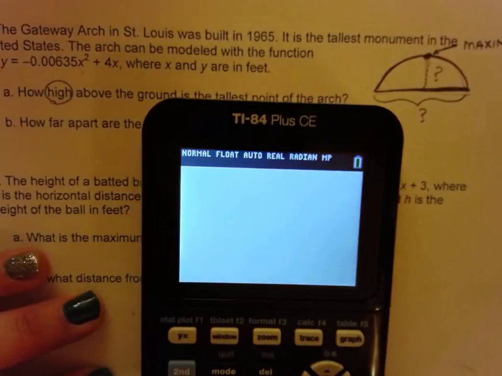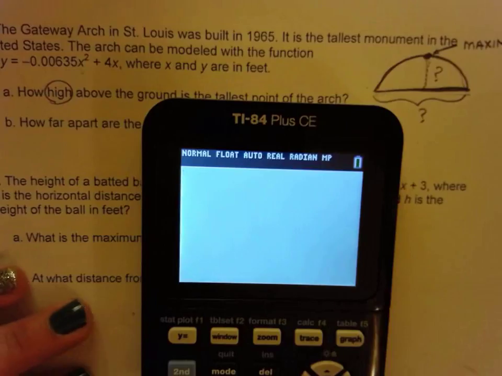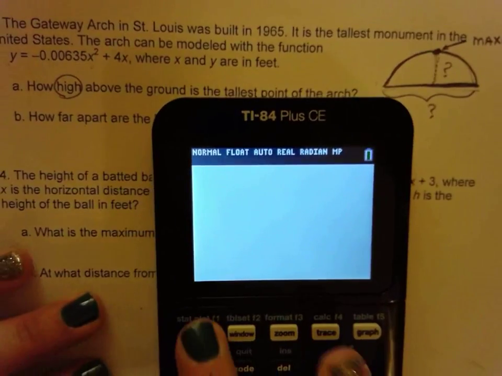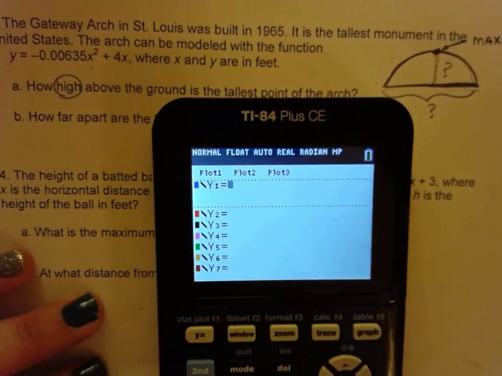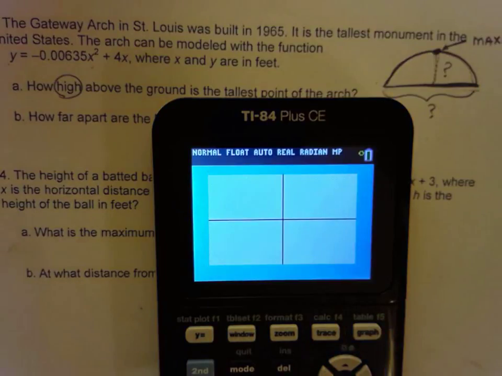All right, so let's put the equation into the calculator. So y equals negative 0.00635 x squared, and then plus 4x, and hit graph. Okay, there's your arch. That does a pretty good job like that. I don't think I need to zoom out again, so I'm going to go with that.